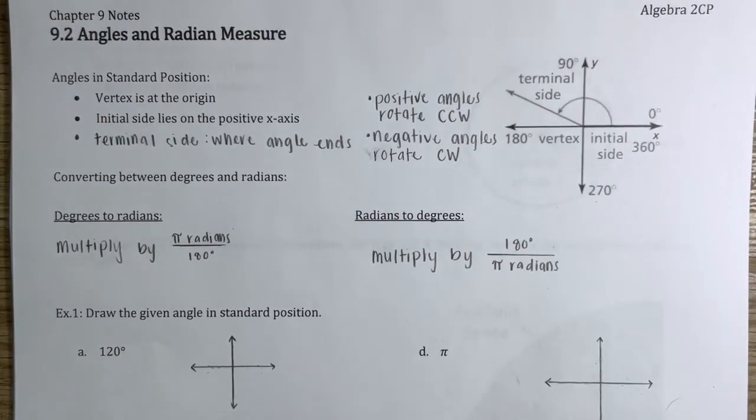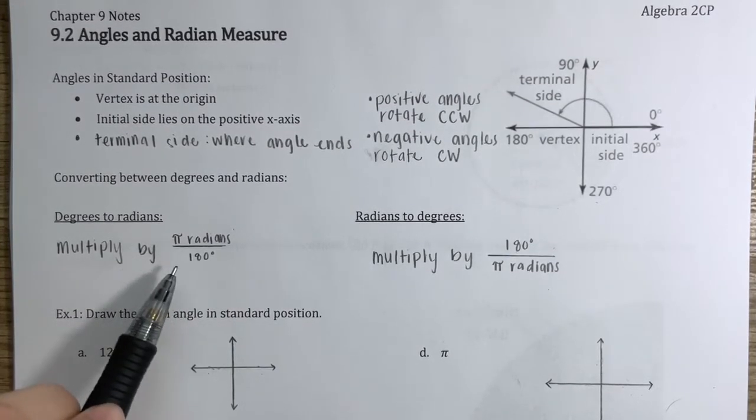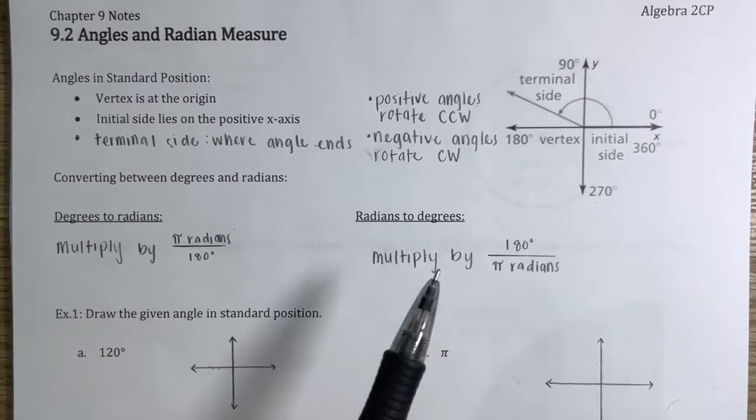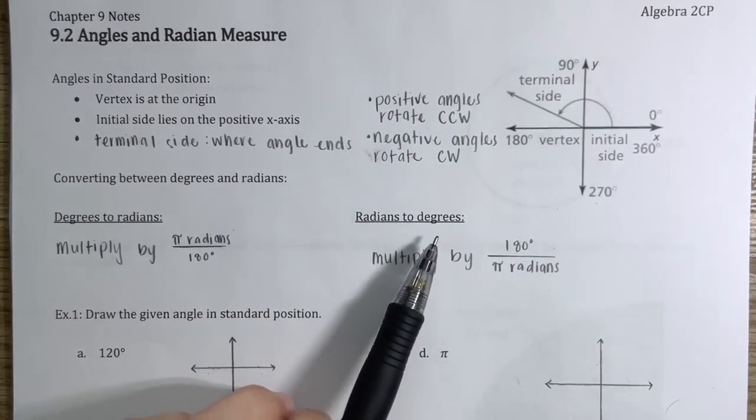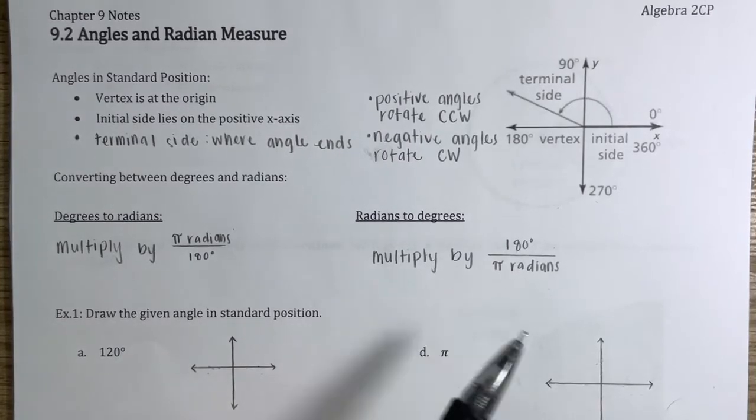So there's going to be times where you'll want to convert between degrees and radians, or you'll be asked to. In order to convert from degrees to radians, you would take your degrees and multiply them by pi radians over 180 degrees, or just pi over 180. And then if you have radians and you want to convert them to degrees, you have to multiply by 180 degrees over pi radians.